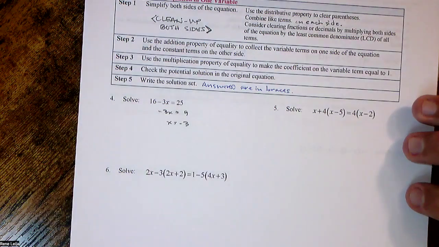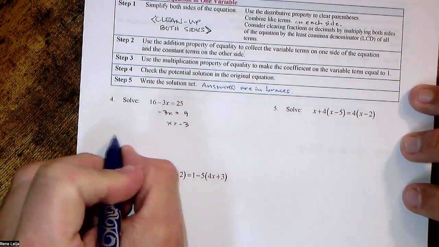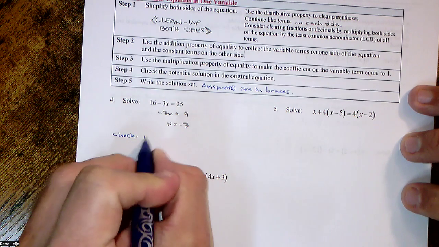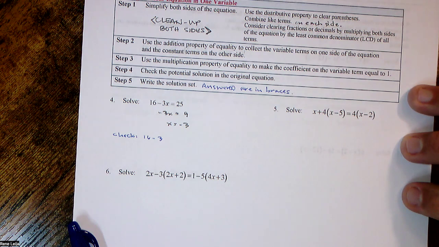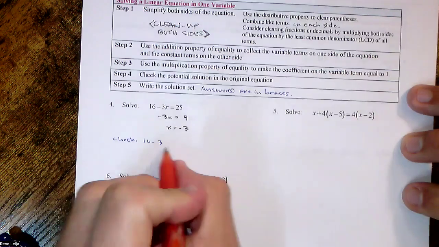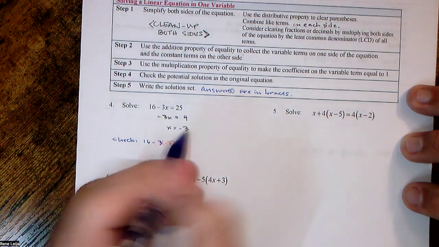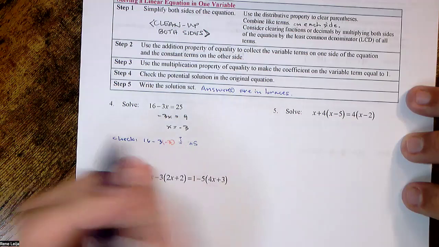Now, I am going to check this solution. So 16 minus 3 times our x value, which is a negative 3, and does this equal 25?